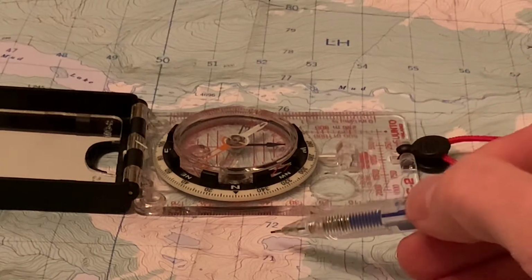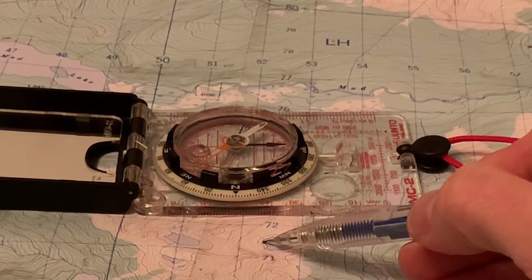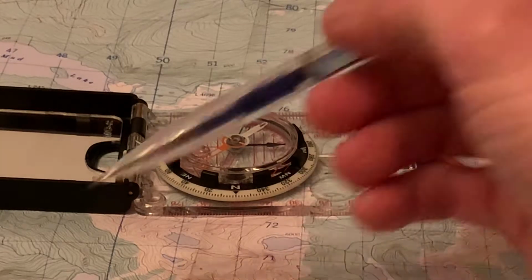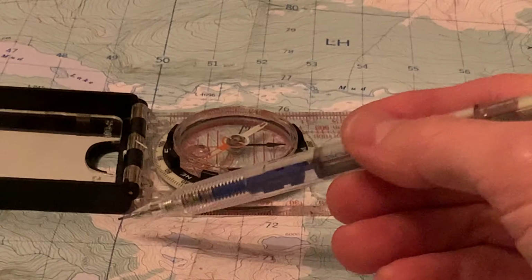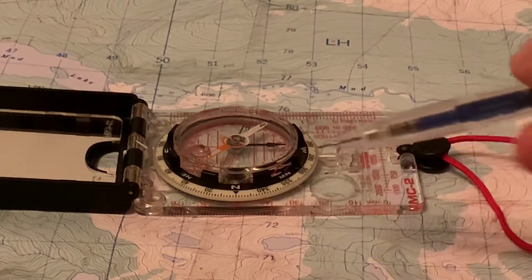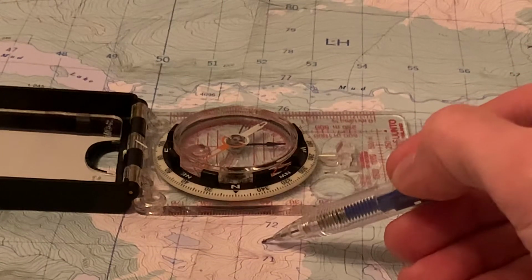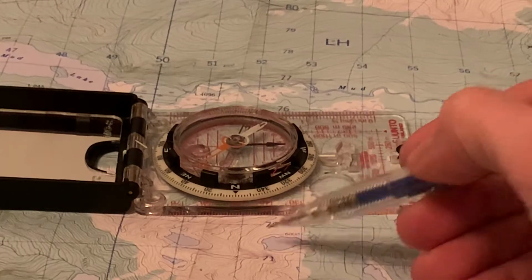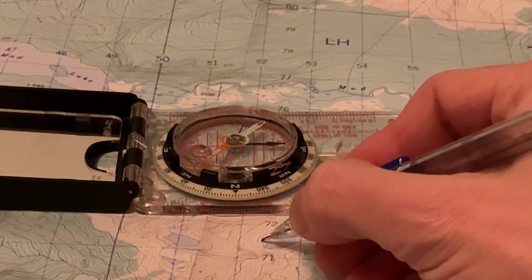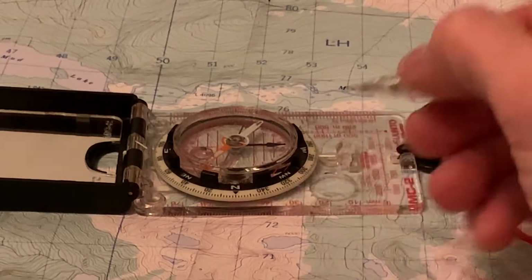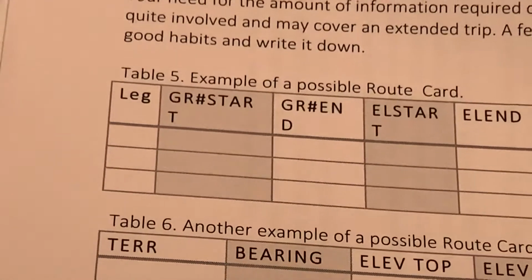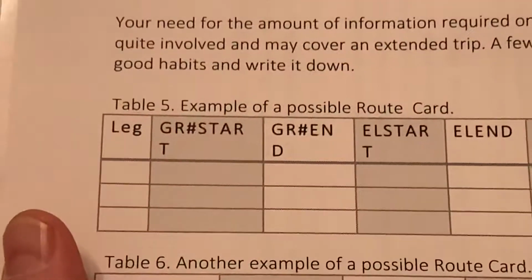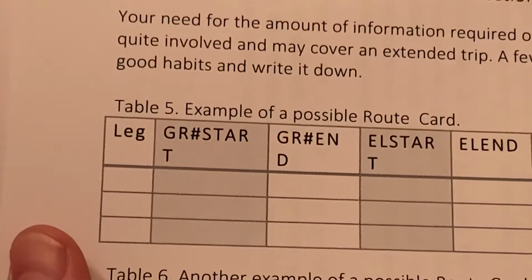So if we were to start at the western edge of this lake here, we would start reading our easting. As we move across, this is 50, 51, 52. This would be approximately 524, let's call it, as our point. So we can start by making a point on the map, and we would fill that out on a nice handy sheet. You can use your guide's book or a sheet of paper, but grid reference to start.